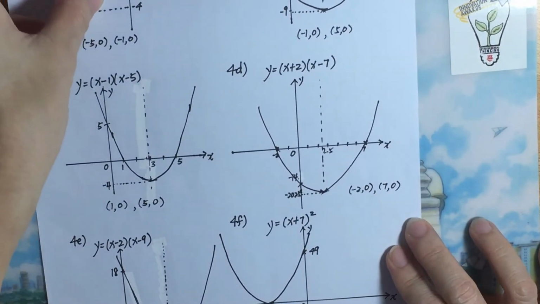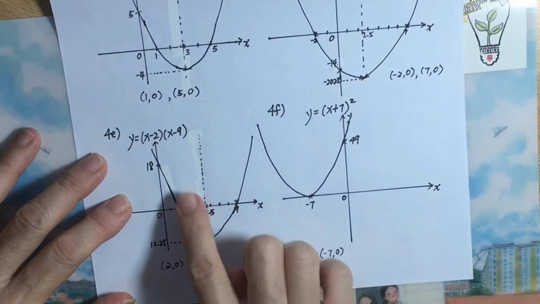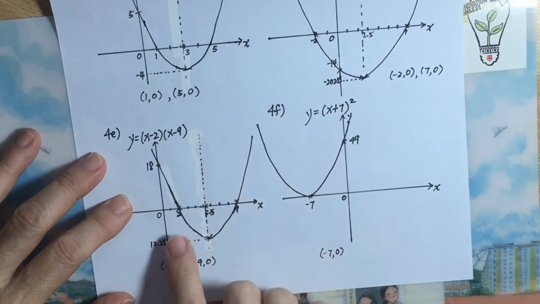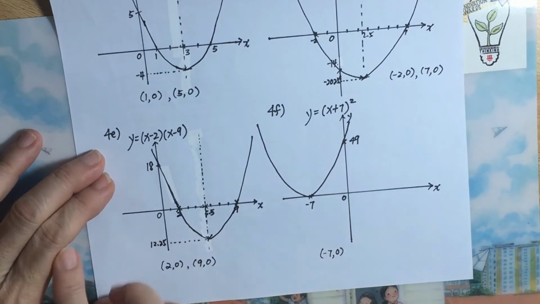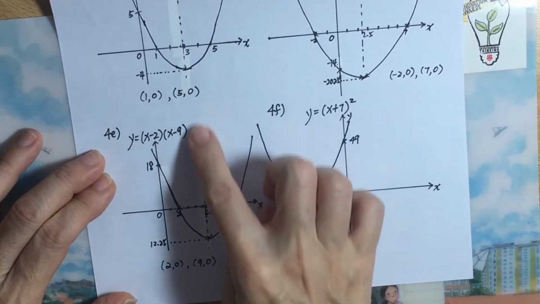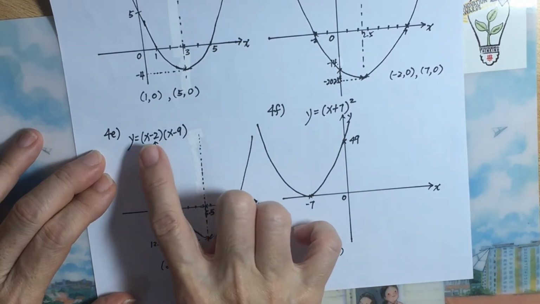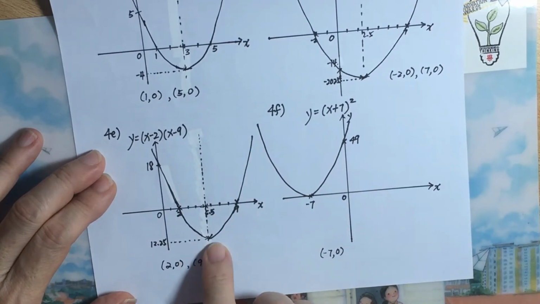Now, next one. When you put this to be equal to 0, x will be 2 and 9, so 2 and 9, both on the right side of the graph, so there's no negative. The gap is 7, so the midpoint is at 5.5. When you put 5.5 into this equation, the first bracket, second bracket, you will see when you multiply them together it is 12.25. So this point is at 12.25.